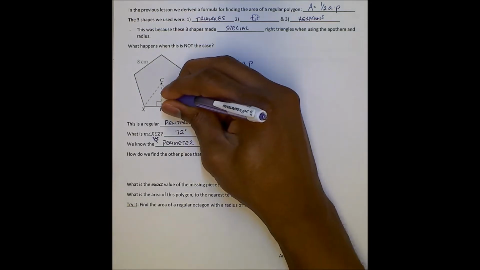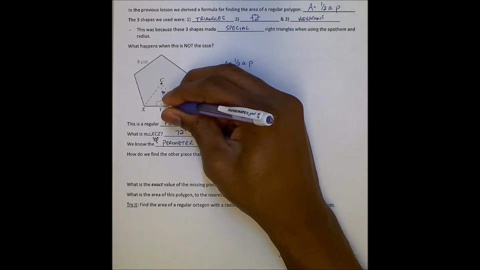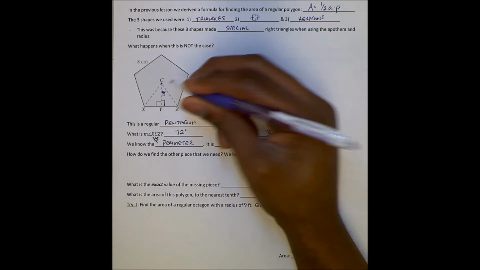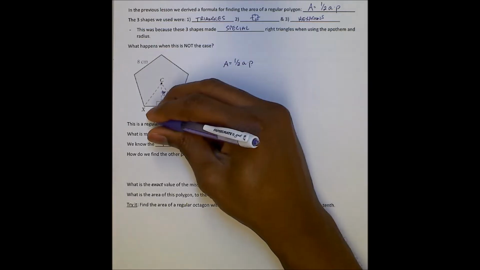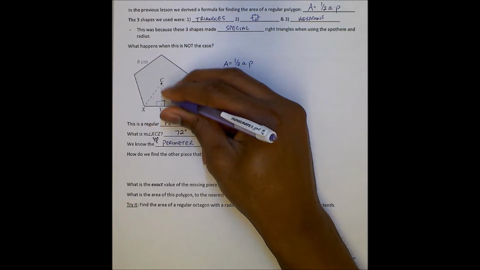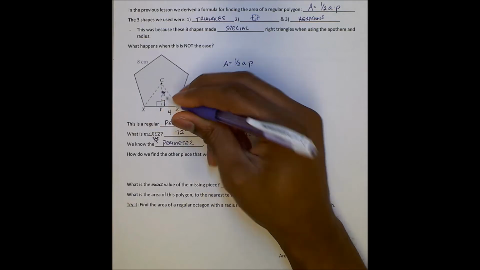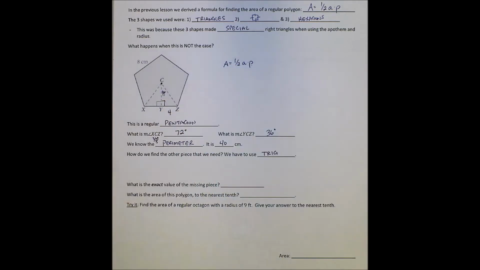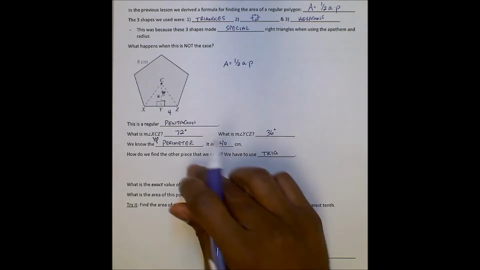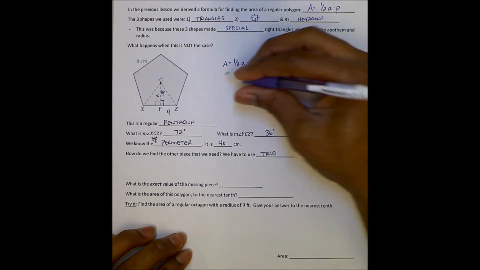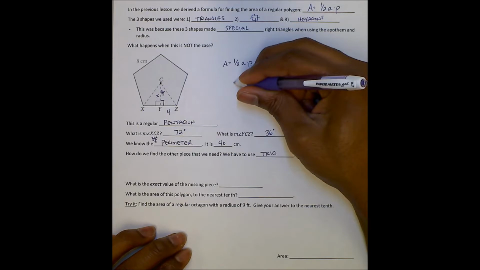Okay, and so with this information, I have this is 36. This is a 90-degree angle. This side was 8, so when we split it with the apothem, that's going to be 4. We have to find this, x. And we have to use trig. So, what's the exact value for this missing piece? Well, we can find that exact value by solving the triangle with trig.